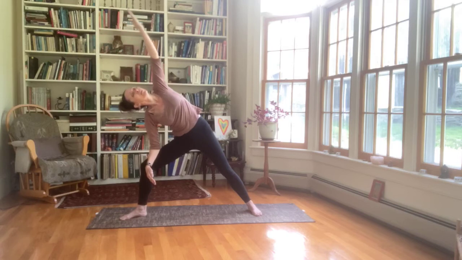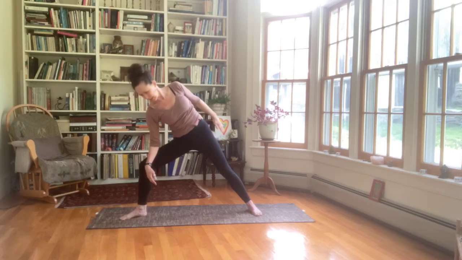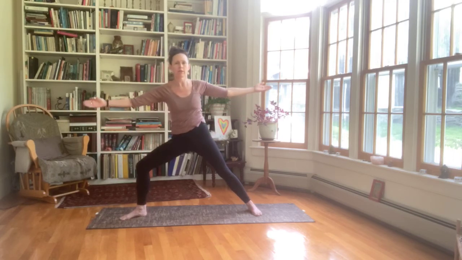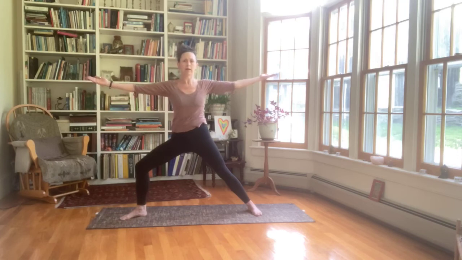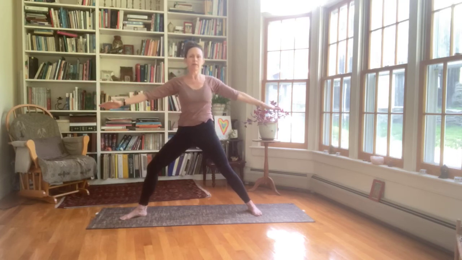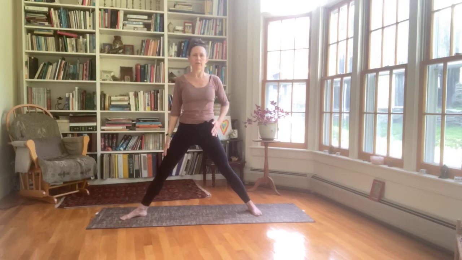Then exhale, bring your right hand behind you and look down at the floor. Keep pushing your left knee back to the left. Inhale, come up to the center with your left knee still bent, arms wide. Exhale, arms down, straighten the leg, pull the pelvis a little bit to the left so you're centered.